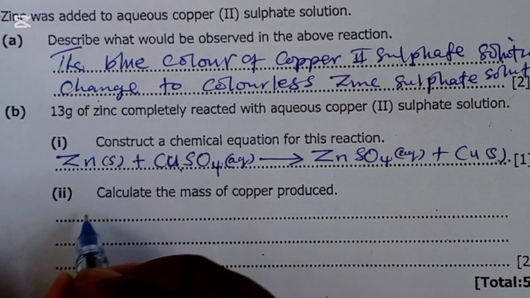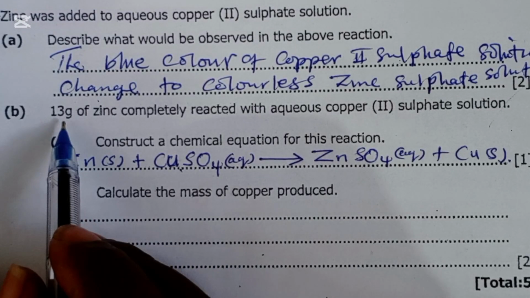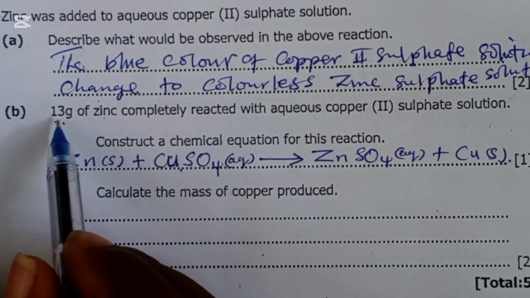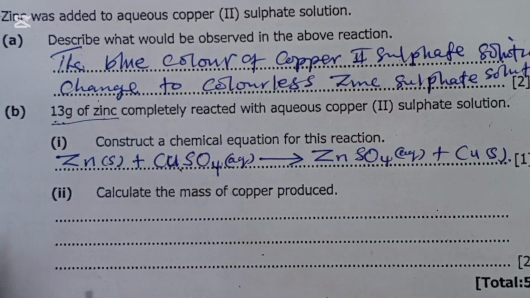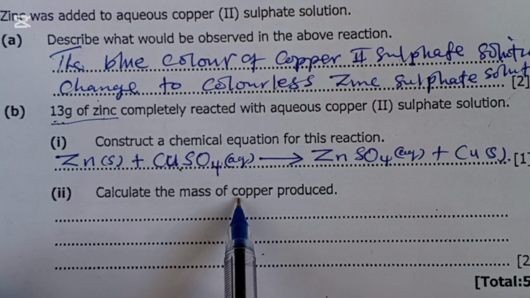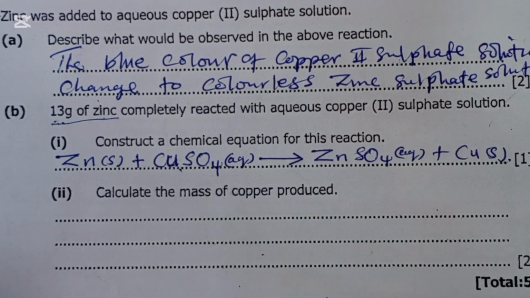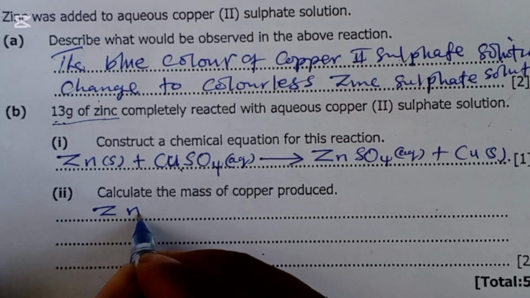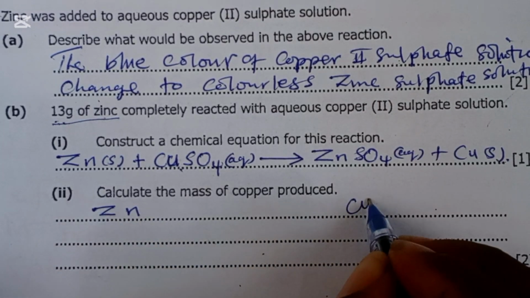Then the last part is calculate the mass of copper produced. So we have 13 grams of zinc. What we are looking for is the mass of copper. So we have zinc, then we have copper.